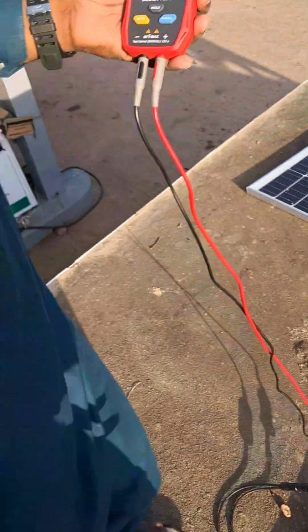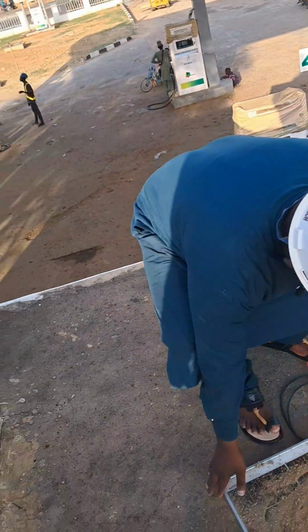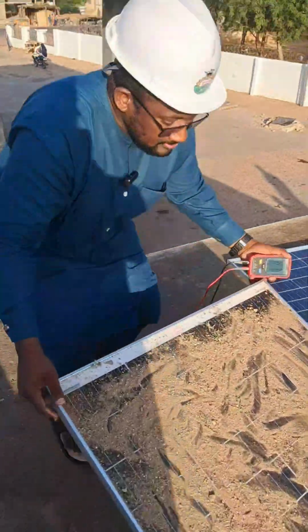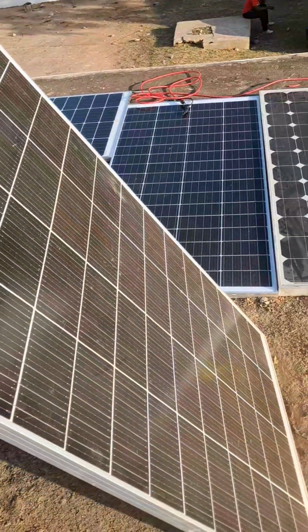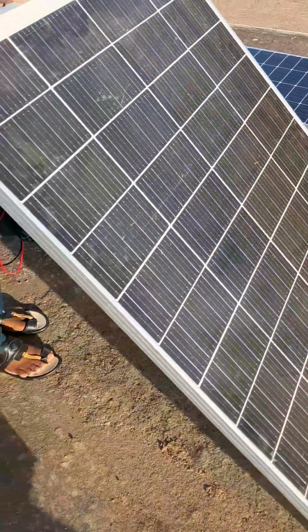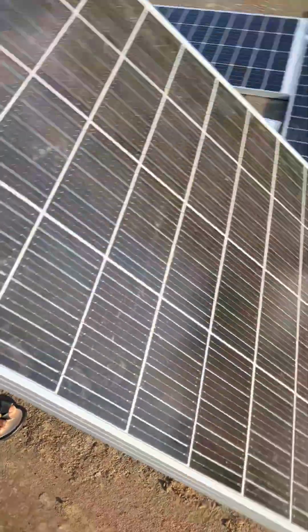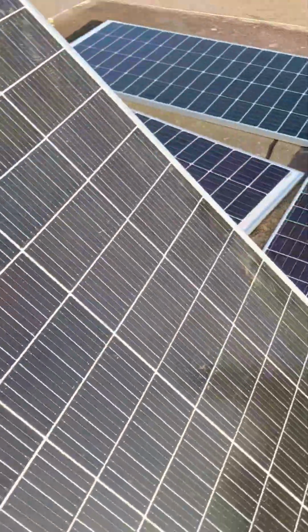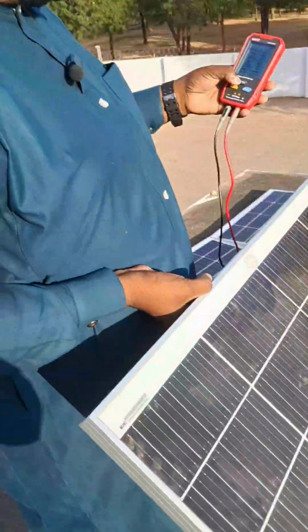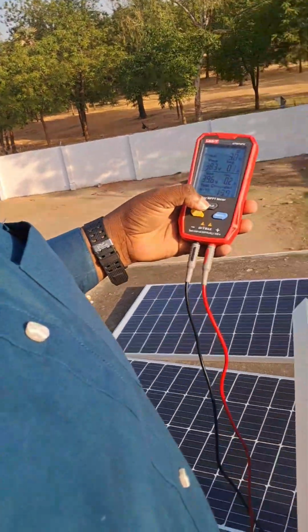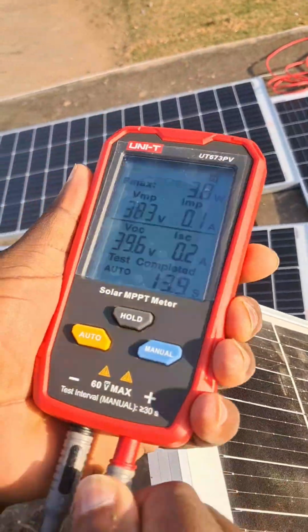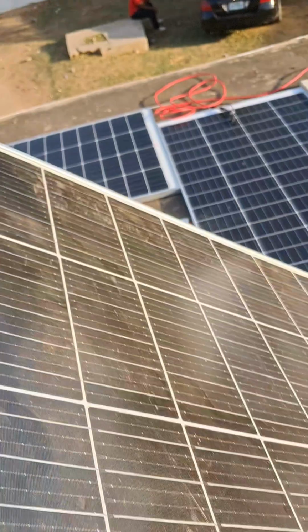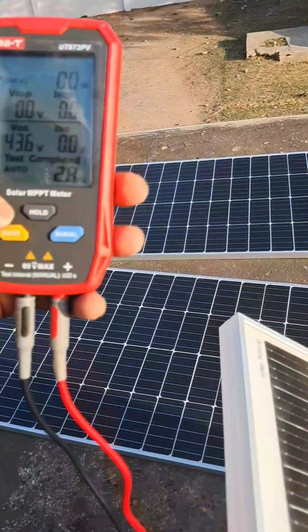So now, we still have a little dust or dirt on the surface of this solar panel. Let us run another test and see how it will affect, whether it will increase or decrease.